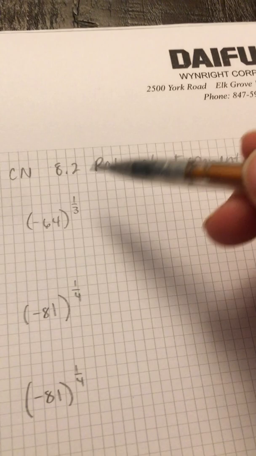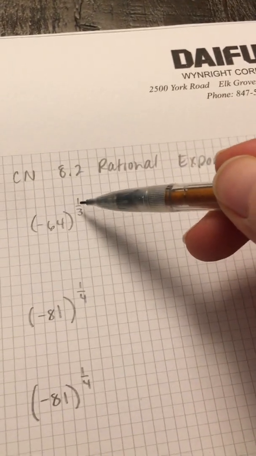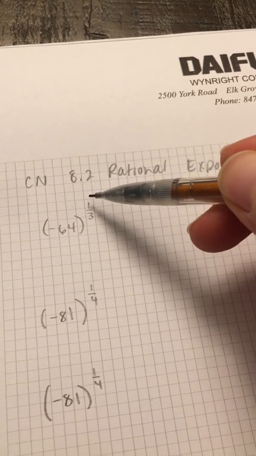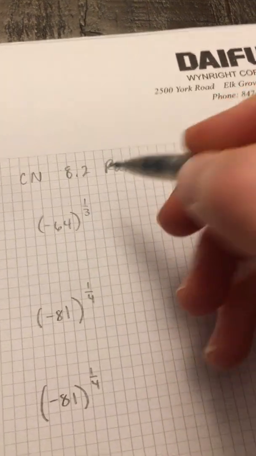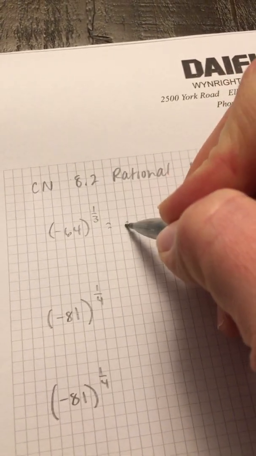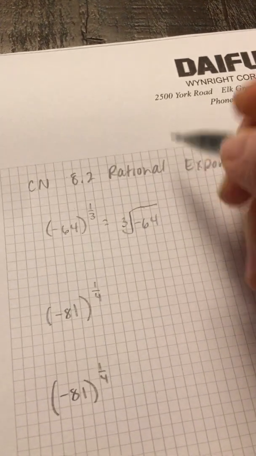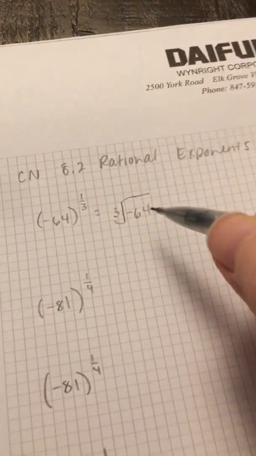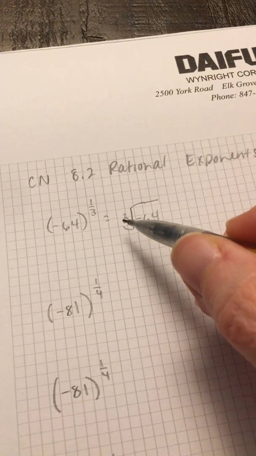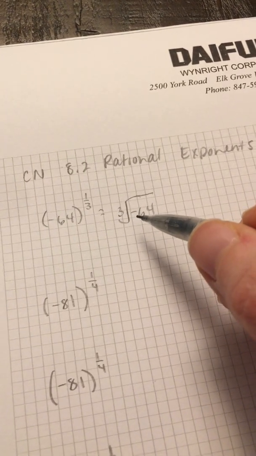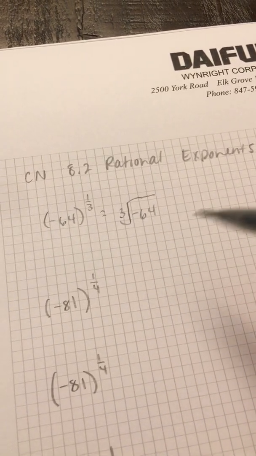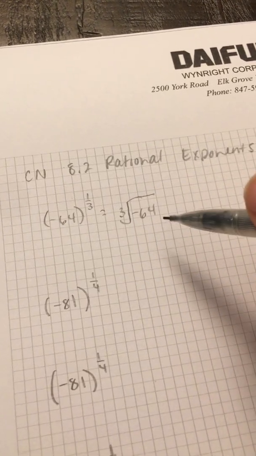So, first example, this tells me I have a cube root, right? An exponent of 1 over 3, cube root. So I'm going to rewrite it as the cube root of negative 64, and then I can worry about the 1 after. So can we have a negative under a cube root? The answer is yes, because a negative times a negative times a negative is a negative. That's the reason we can.